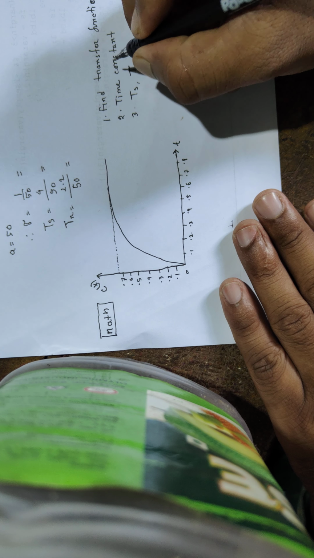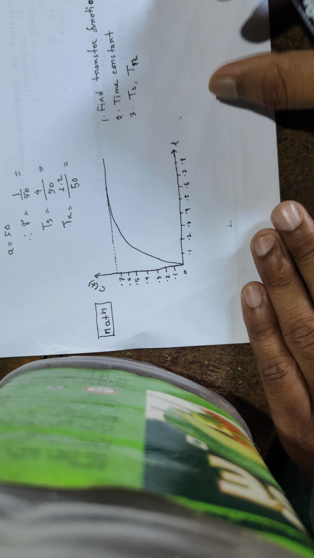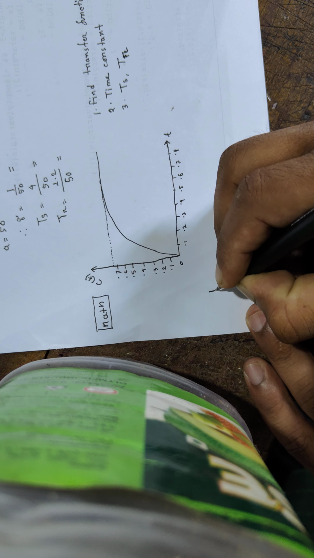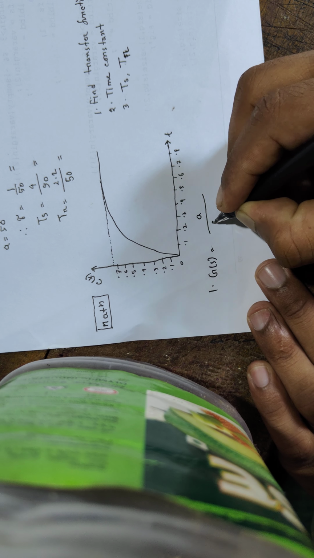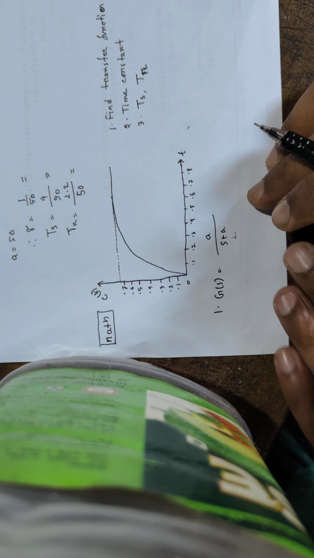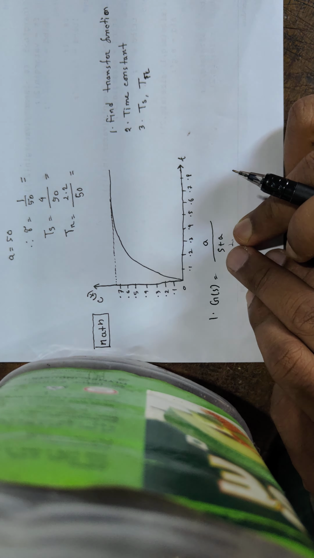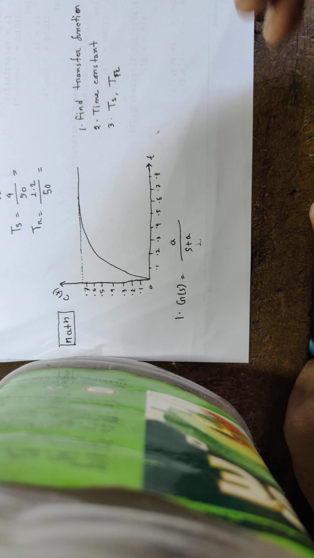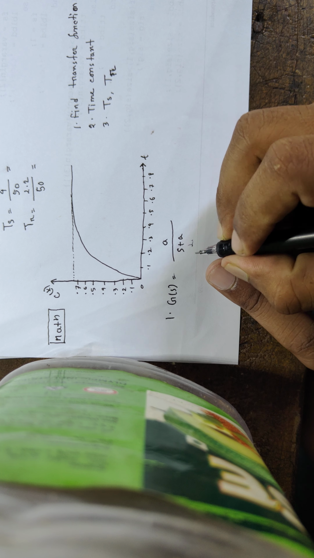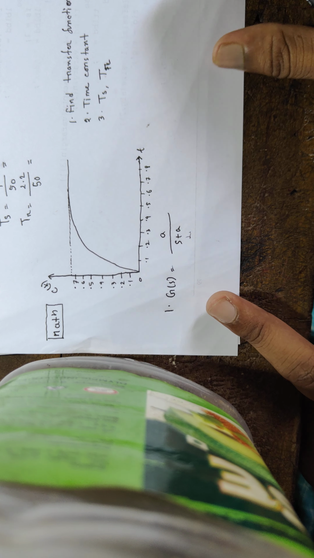First of all, I find out the transfer function of this system. What is the transfer function? Basically, you know a transfer function is G(s) equals A divided by s plus A. If I find out the value of A, then I can easily find out the system transfer function. So if I can find out the value of A, then I will get the transfer function G(s).